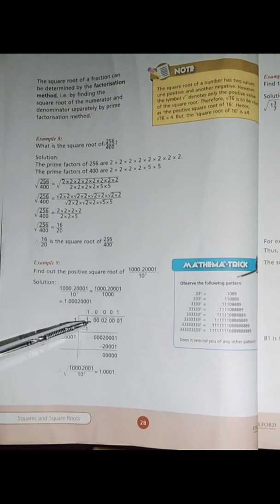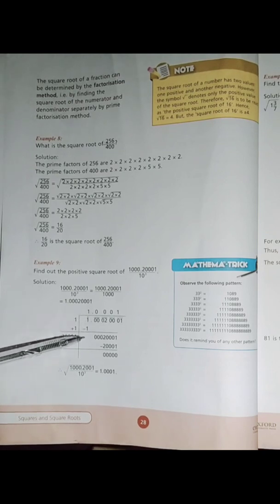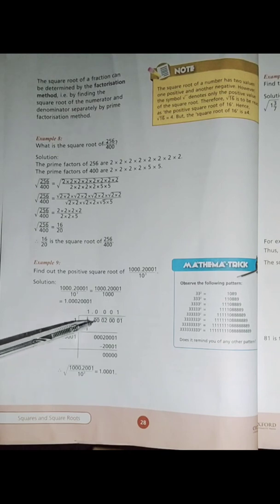So firstly we make the pair right to the decimal. So we have 1, 2, 3, 4 pairs, and these are the even numbers. And from the left side we have one pair. So we get a value as well as quotient and divisor. We get 1, 1 ones are 1. Now subtract 1 from 1, we have 0. Now bring down the pair which is 0.